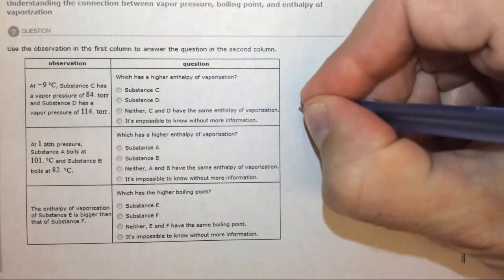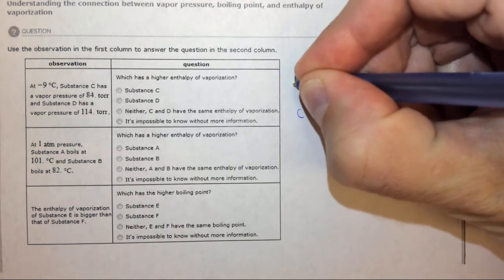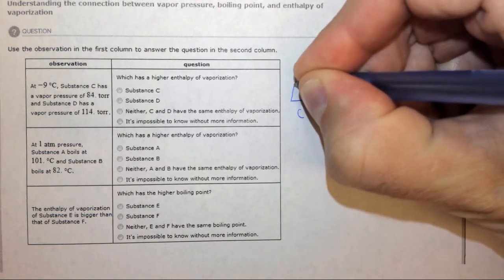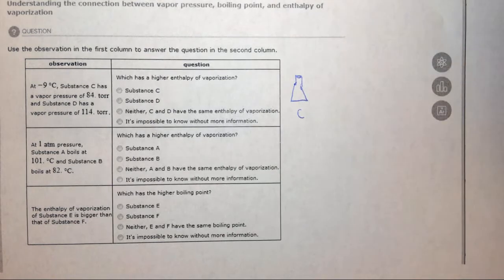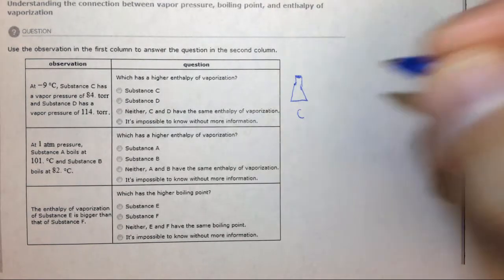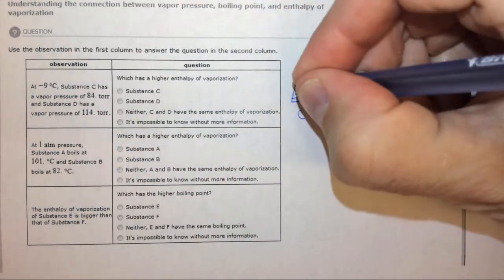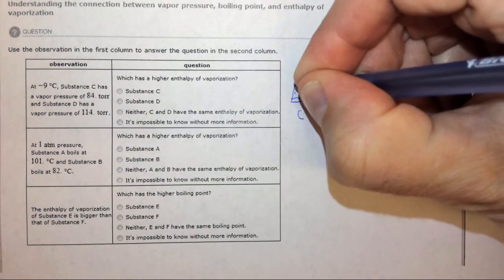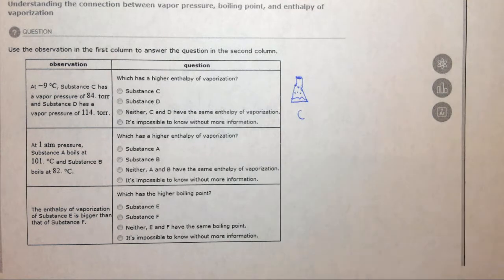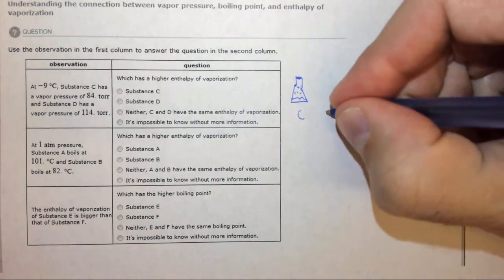So I just want to draw a couple flasks. My art skills are not the best, but these are closed flasks, so they're closed on the top. And we have some liquid of C in here, and we have a relatively low vapor pressure, so we have relatively few molecules in the gas phase.